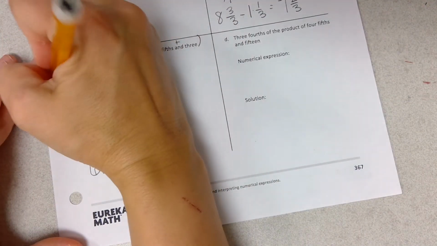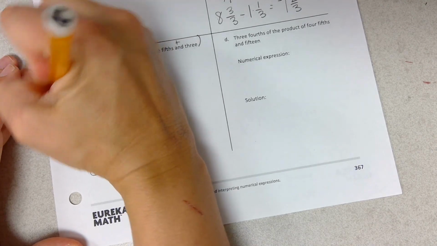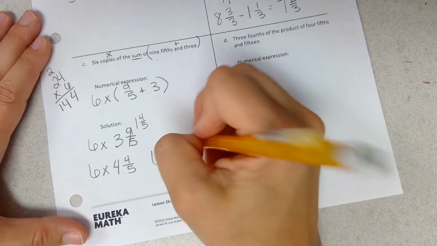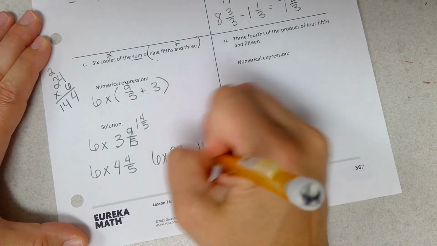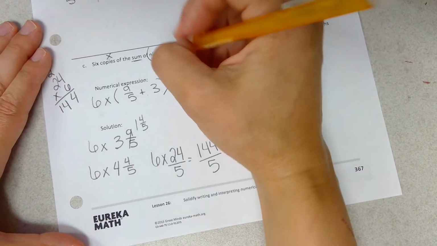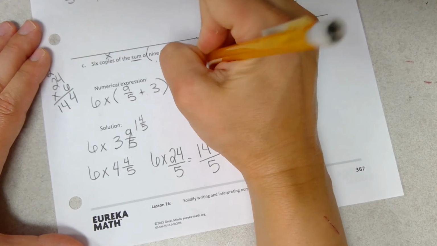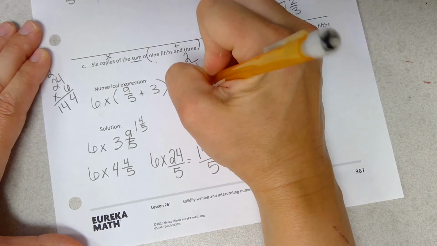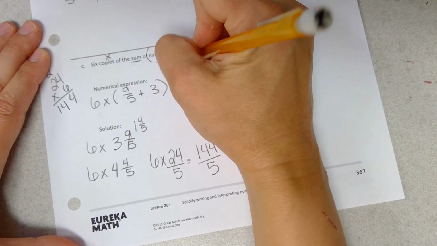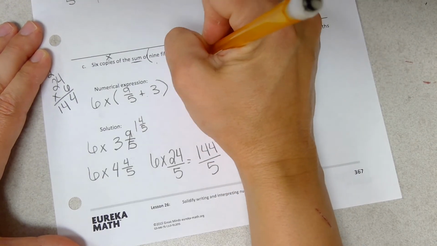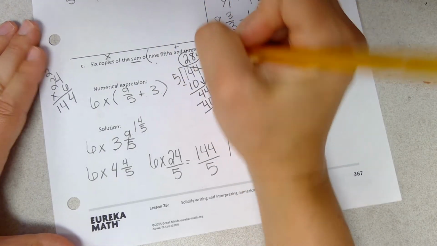Okay, so 24 times 6 is 144 fifths. And now I'm going to convert that into a mixed number. 144 divided by 5 goes in 2. Bring down my 4, goes in 8. And I get 4 fifths. So the answer is 28 and 4 fifths.